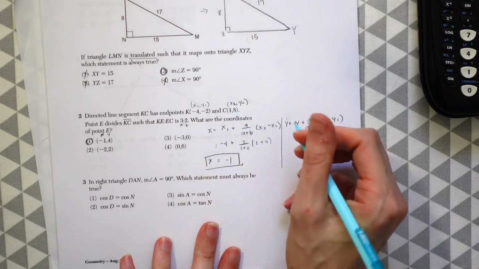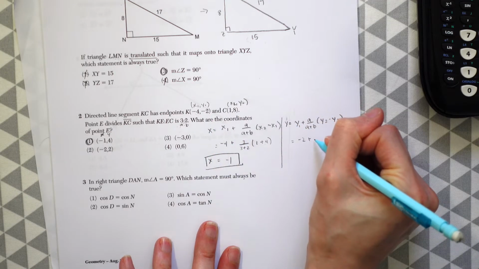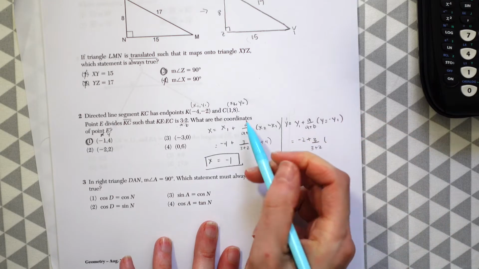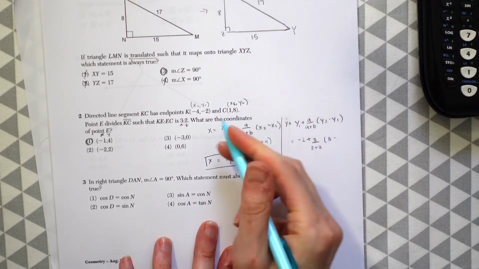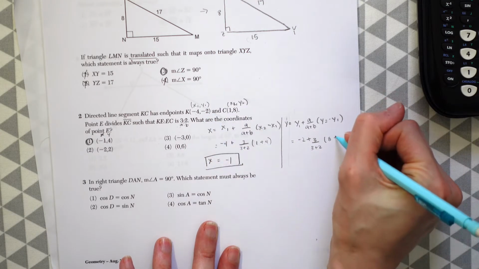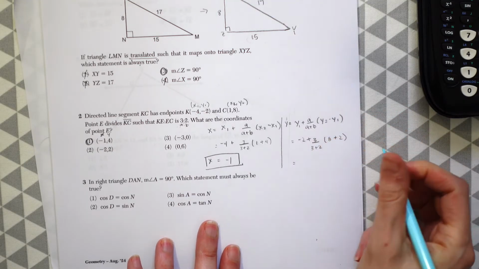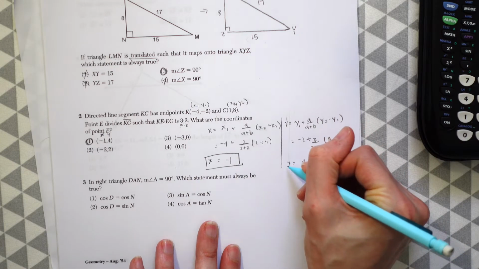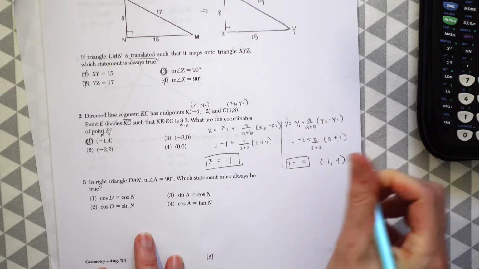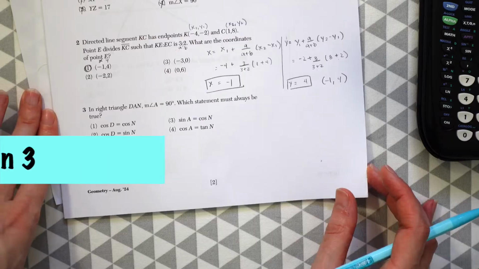So this is equal to y1, which is -2, plus a, which is 3, over a plus b, 3 plus 2, times y2, which is 8, minus y1, which is -2, so that becomes plus 2. We plug this in our calculator and it gives us 4. So y is equal to 4. Then we get the coordinate point of (-1, 4), where x is -1 and y is 4, which is choice number 1.